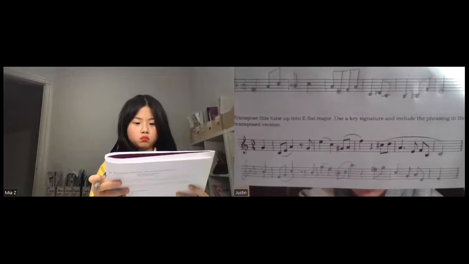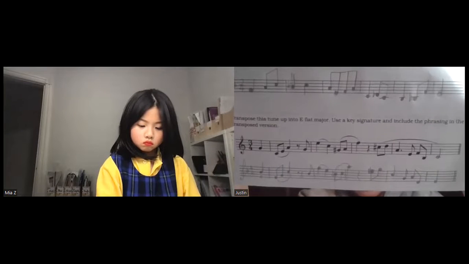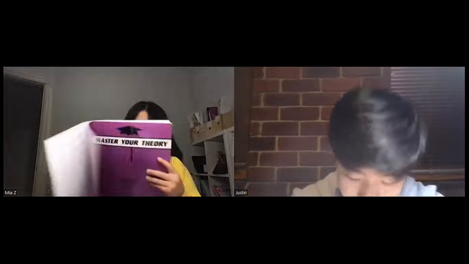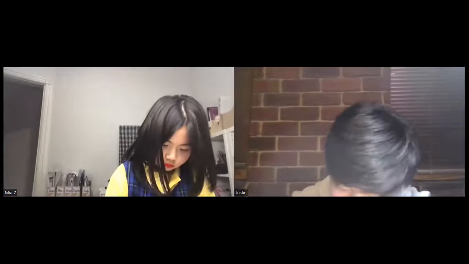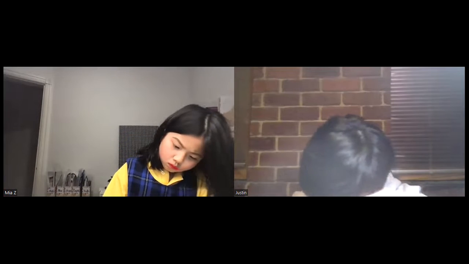And Justin, yep, that's the right accidental, but there's one in the fourth bar, I think. Was it the fourth bar or the third bar? The third bar, sorry.